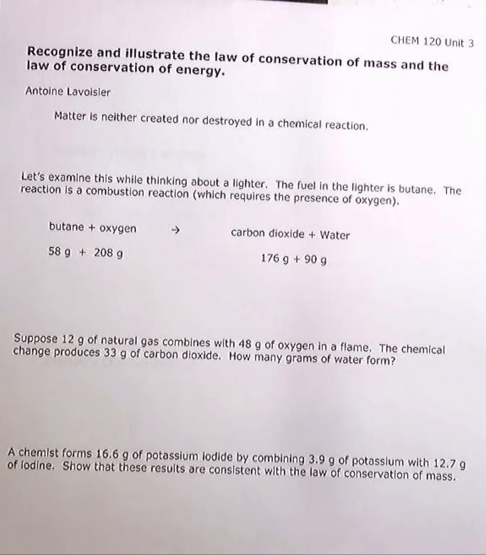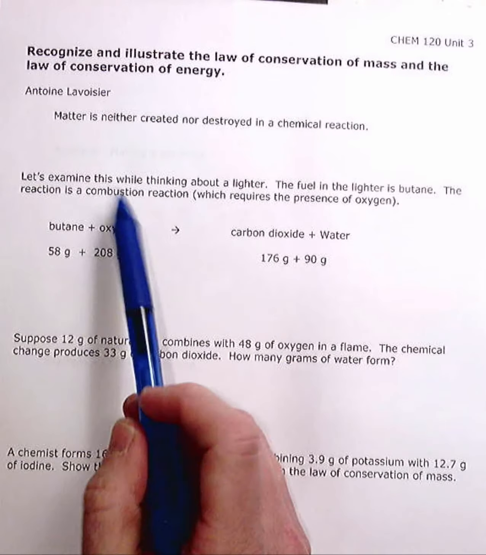We are going to continue on in Unit 3 and discuss the law of conservation of mass. Antoine Lavoisier is considered to be the father of modern chemistry because he relied very heavily on quantitative measurements and careful experiments. Through these experiments and careful measurements, he found that matter is neither created nor destroyed in a chemical reaction.